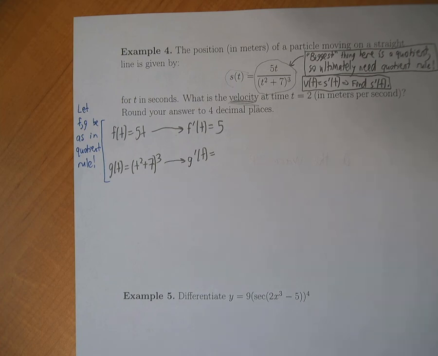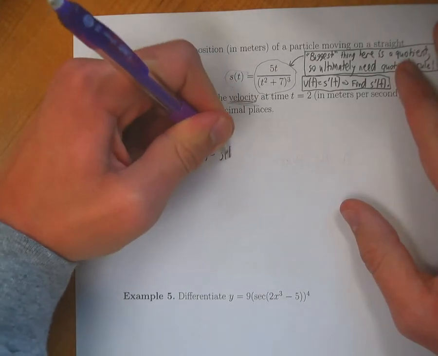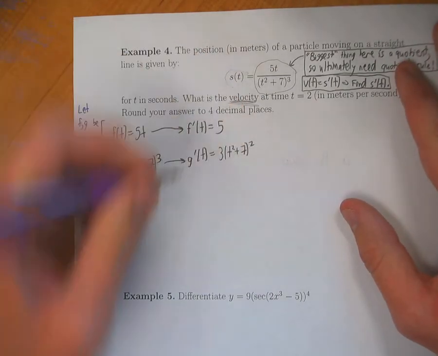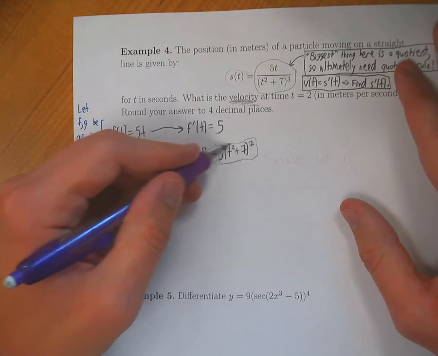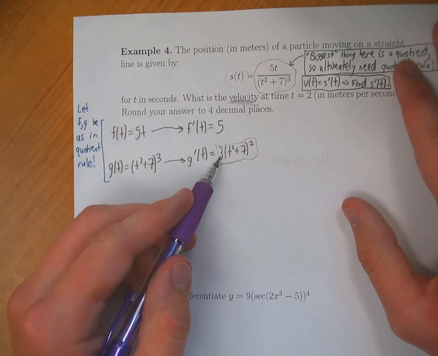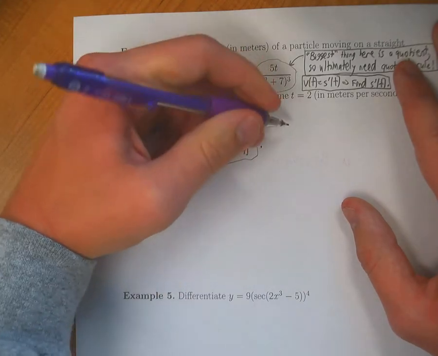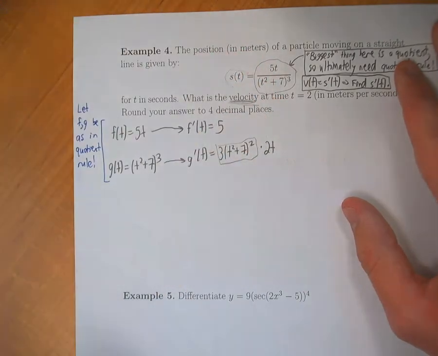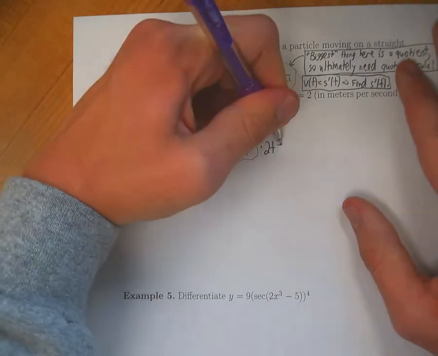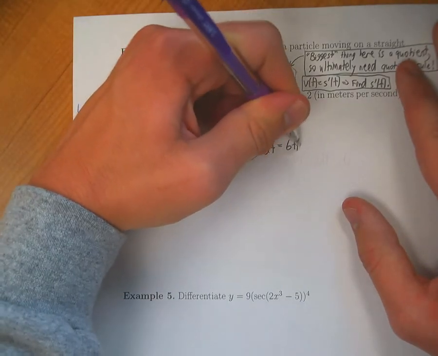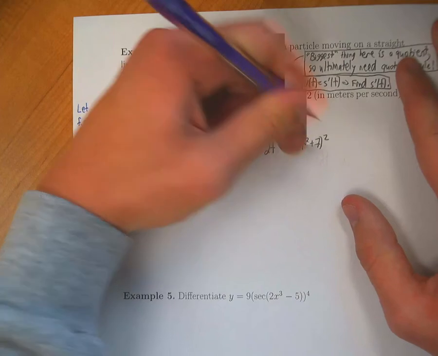Exactly, right. So in this case, we have 3 times t squared plus 7, quantity squared. That would be the derivative of the outer function composed with the inner function. And then 2t would be the derivative of the inner function. So clean that up a bit to get 6t times t squared plus 7 quantity squared.